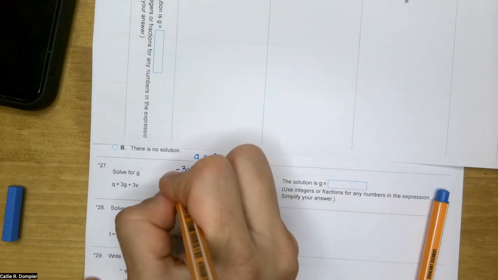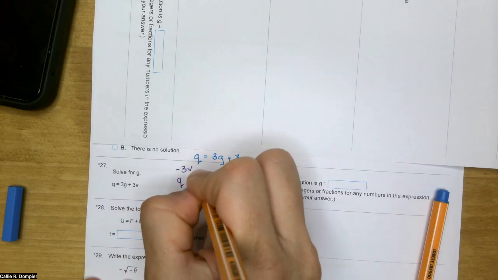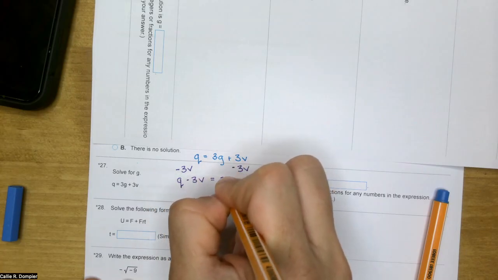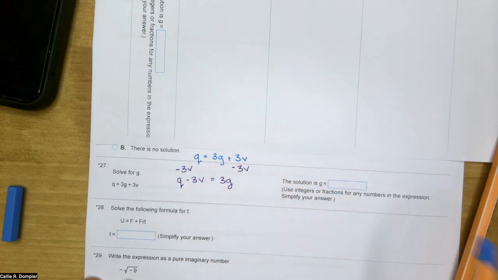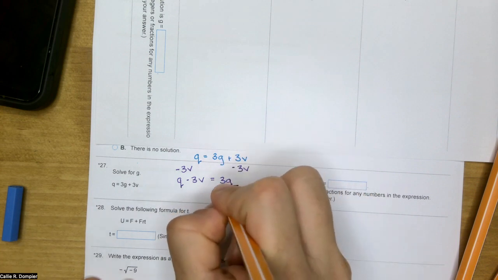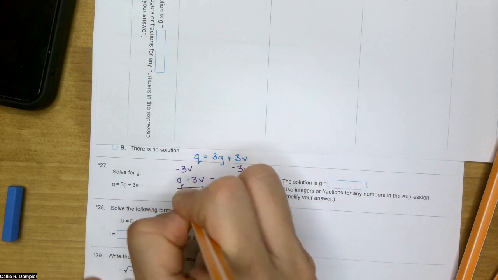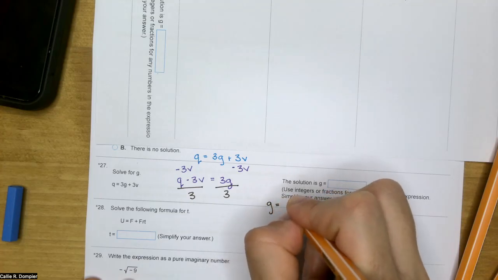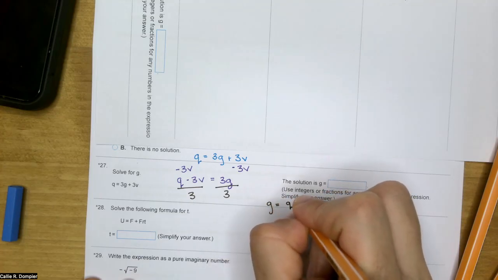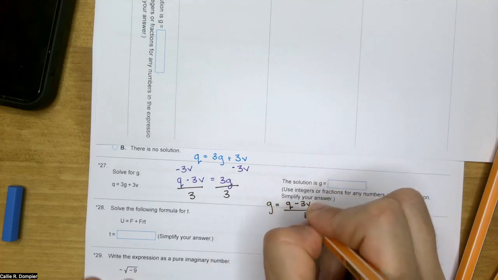Now I have Q minus 3V equals 3G. Now G still needs to be isolated, so I'm going to divide it by 3 because it's being multiplied by 3. Divided by 3, divided by 3, and we get G equals Q minus 3V all divided by 3.